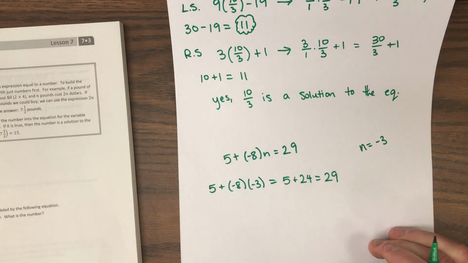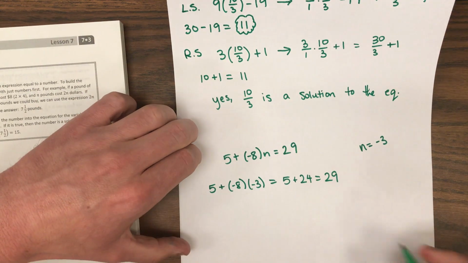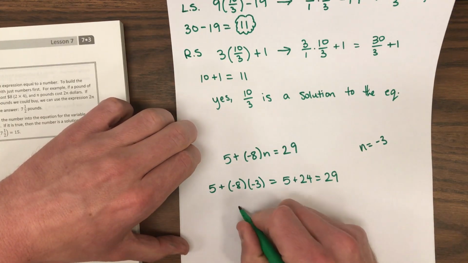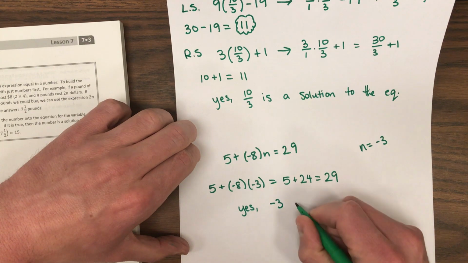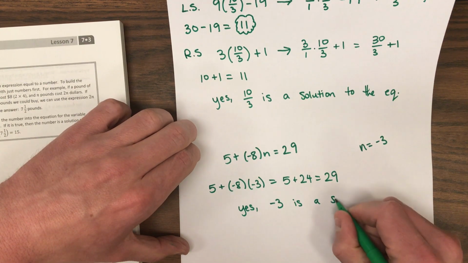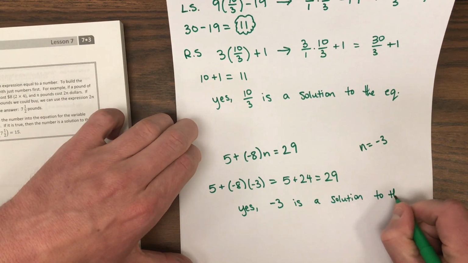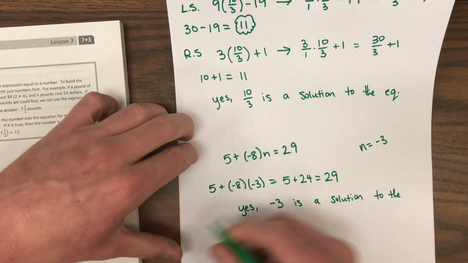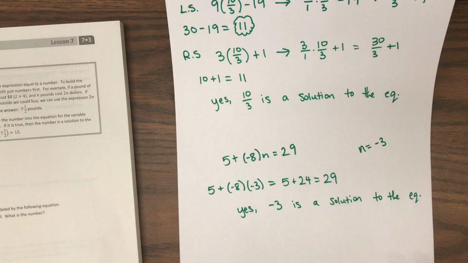I didn't mean to pick the one that would come out to be a solution, but I did, randomly. So it did equal 29, so we say yes. Negative 3 is a solution to the... I keep running out of space. I should start further to the left. So I'm going to shorten it again to EQ.